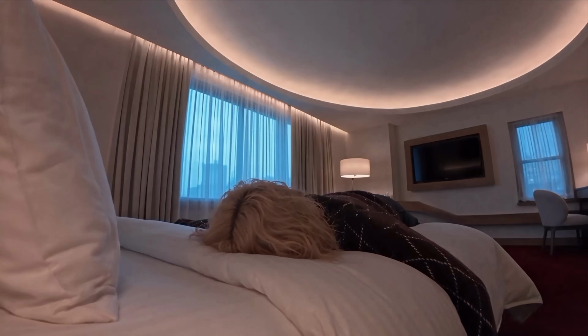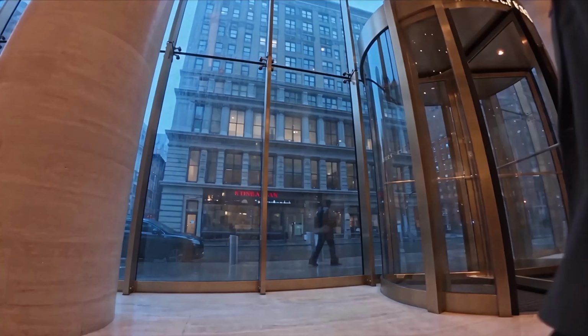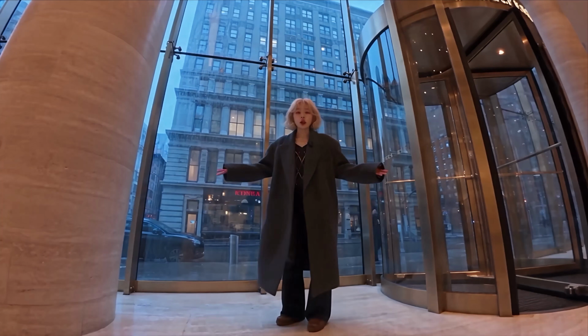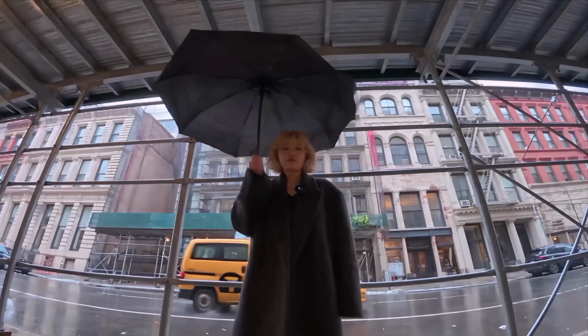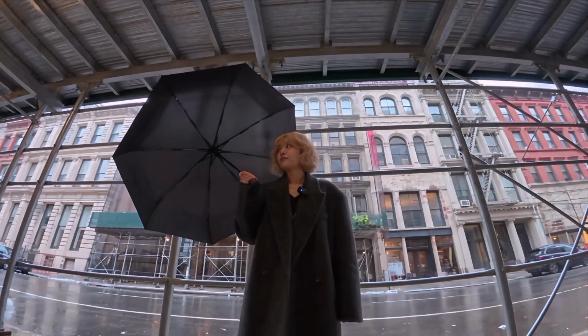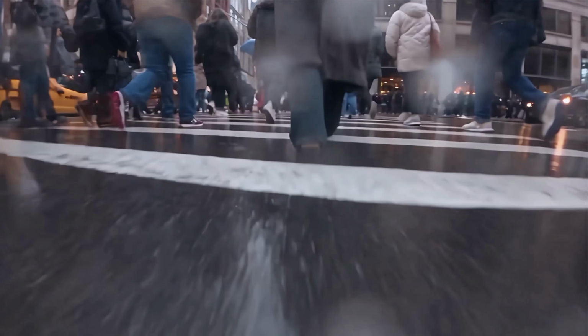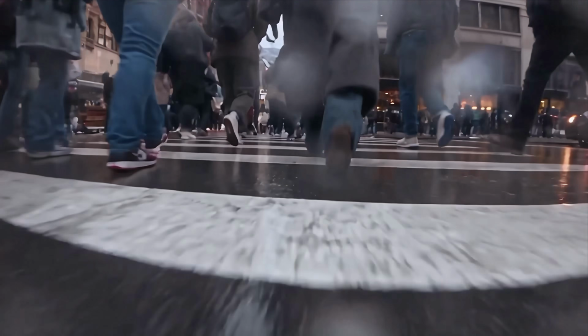It's raining. Of course it's raining. We're going anyway. $12, umbrella, 12. Okay, I'm awake now. Great, perfect. I'm so wet. This is so bad.